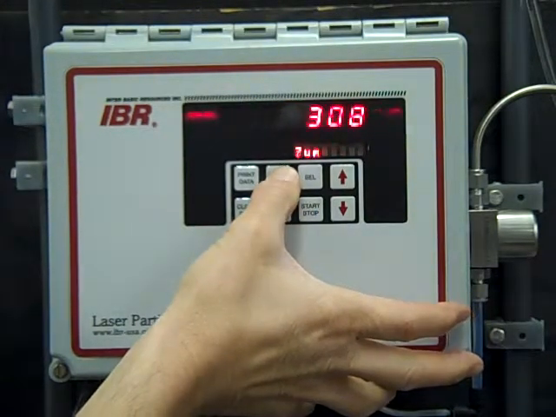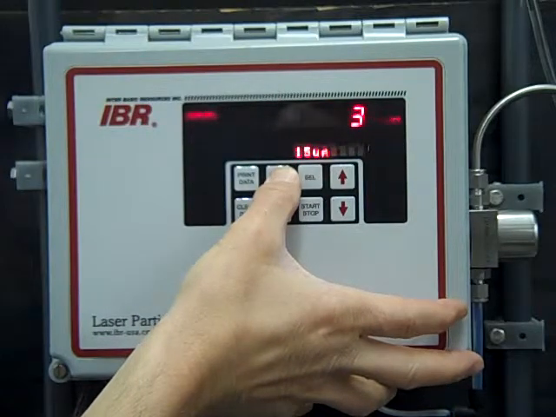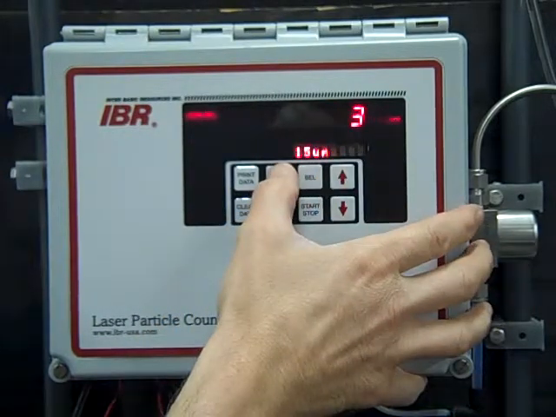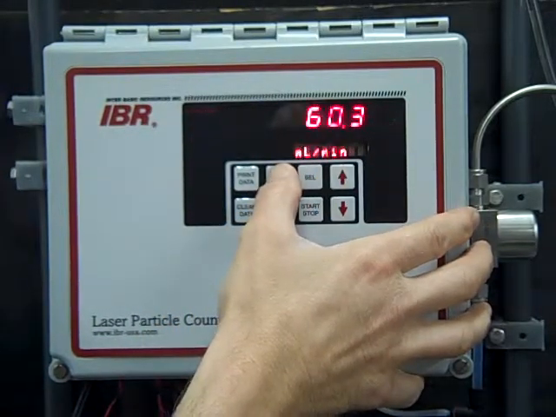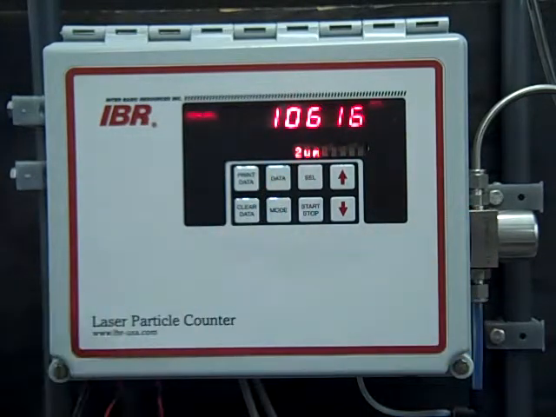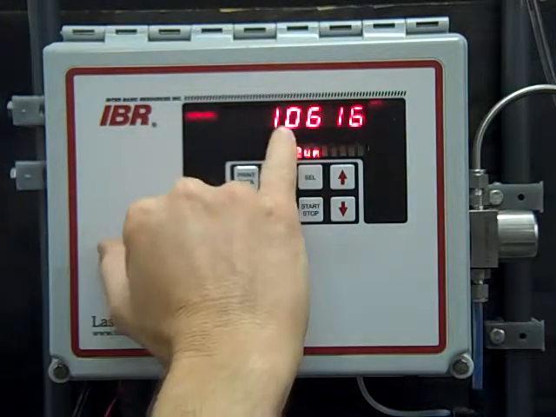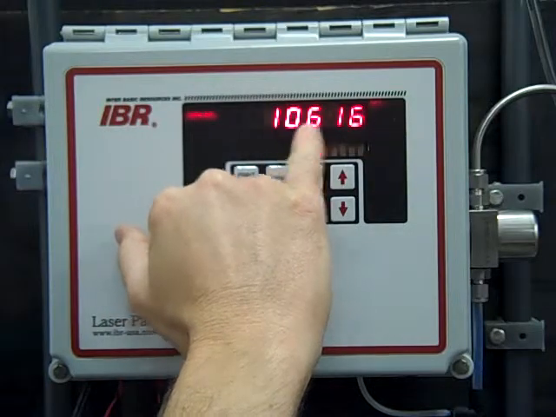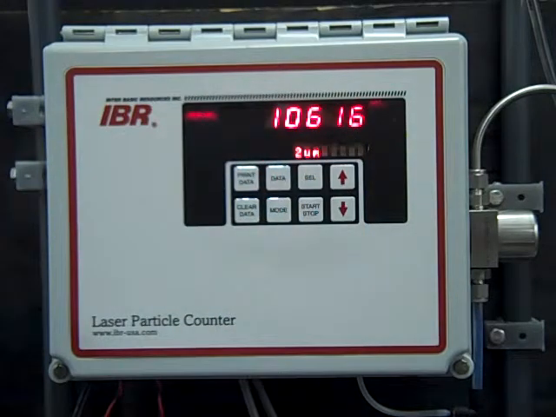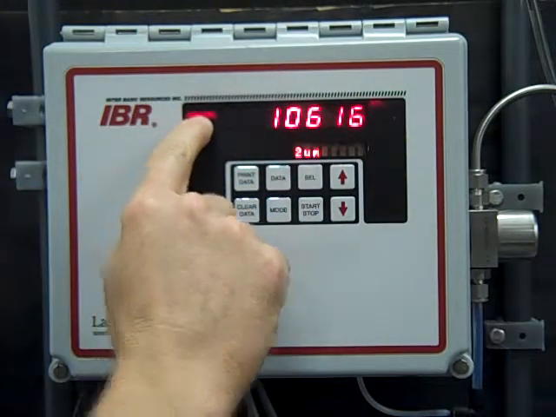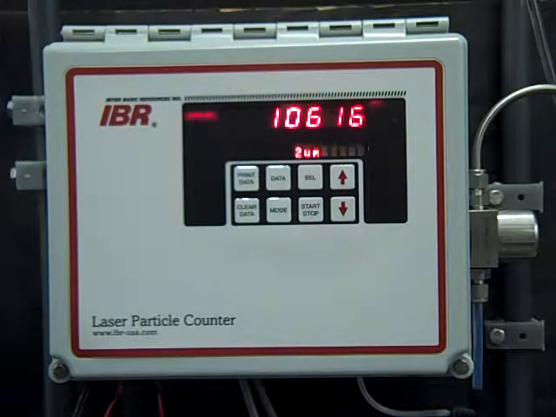And the same goes for all the other counts all the way down the line. Now, if you were to take this number, 10,616, that's the total counts that have gone through the sensor in 10 seconds.